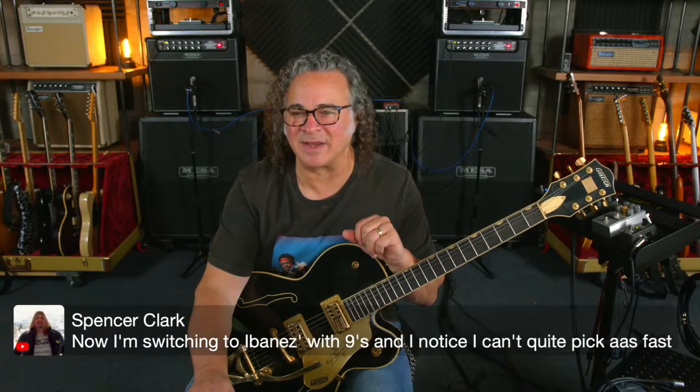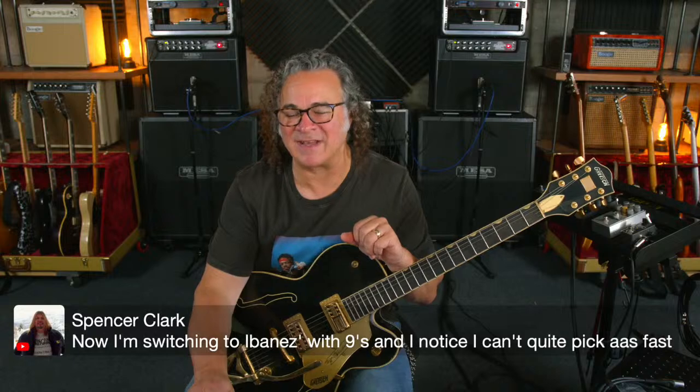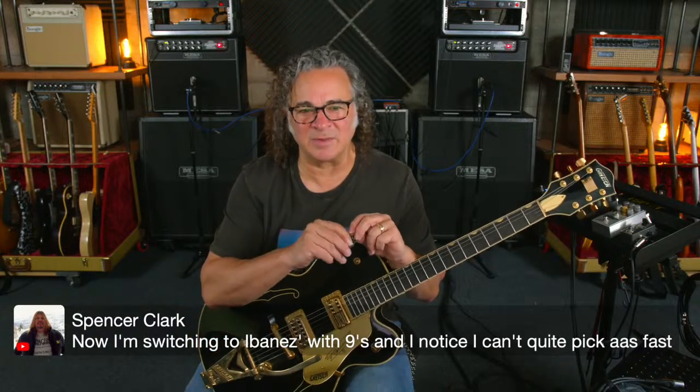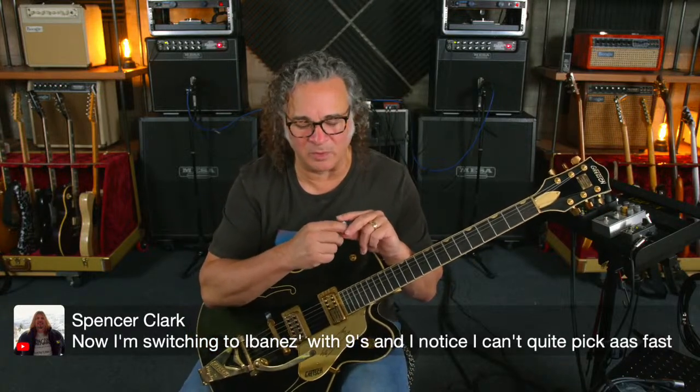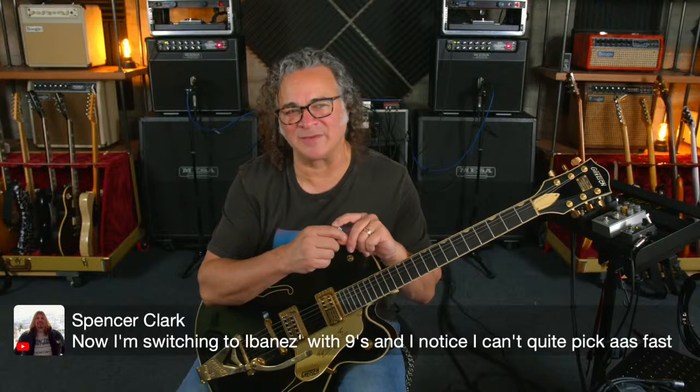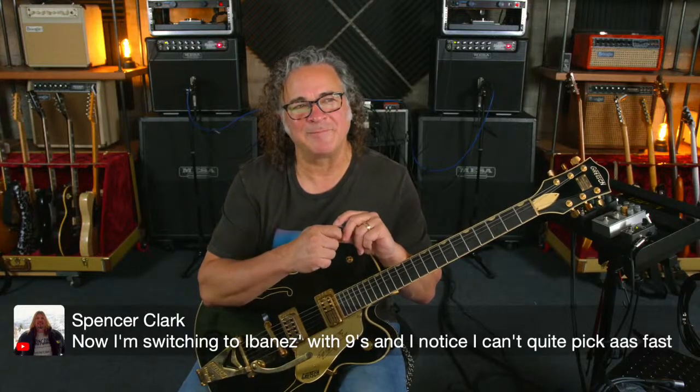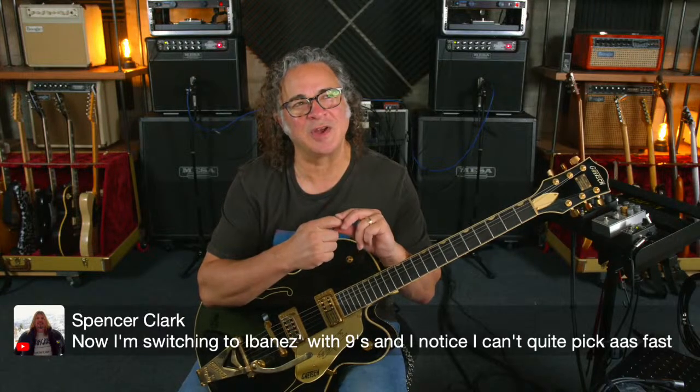All right. Les Paul Custom with 10s on it. You can pick so fast on it. Now I'm switching to Ibanez with 9s, and I notice I can't quite pick as fast. I think that's one of the things that happens as we get a little bit older. I think we practice different things, and your treasure's where your heart is.